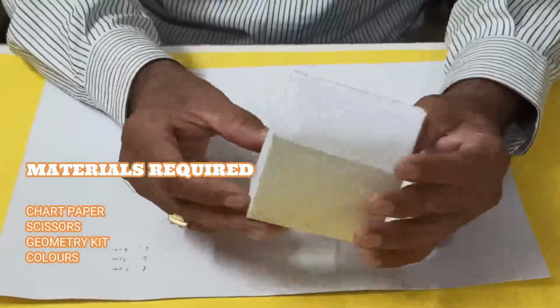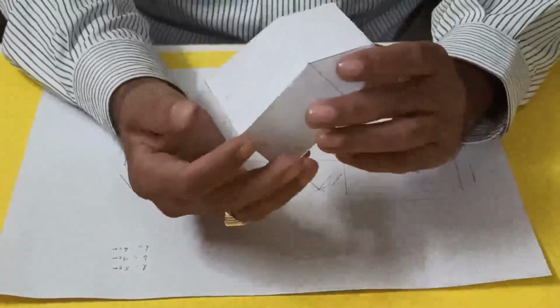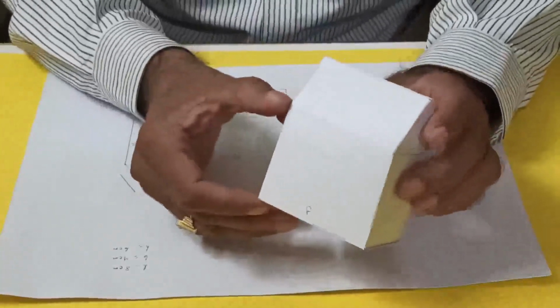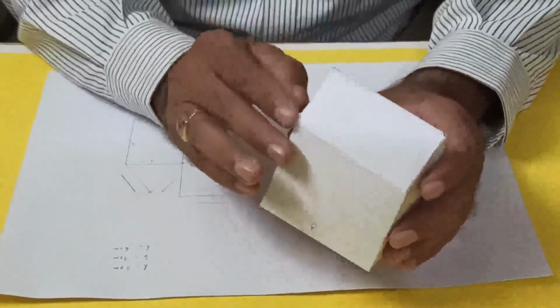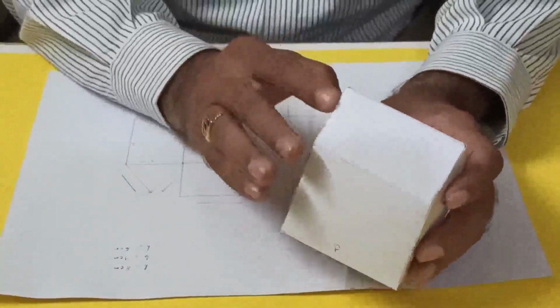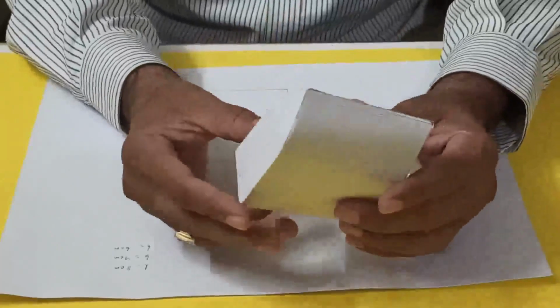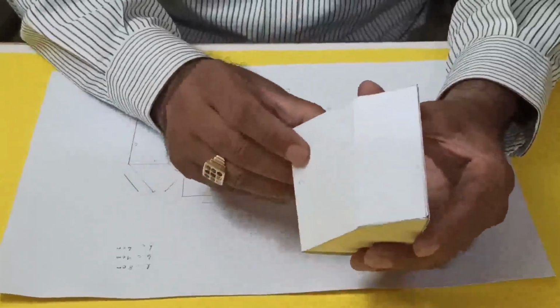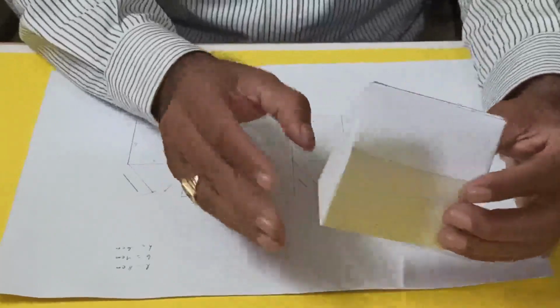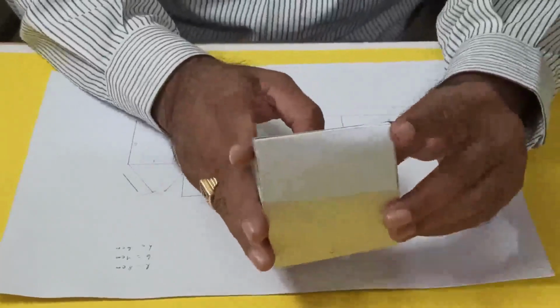I have taken length equal to 8 centimeter, breadth equal to 4 centimeter, height equal to 6 centimeter, and the slope area, the roof area, is 4 centimeter, 4 centimeter, 4 centimeter. This one is 8 centimeter. If you see closely, this is the combination of a cuboid and a prism.